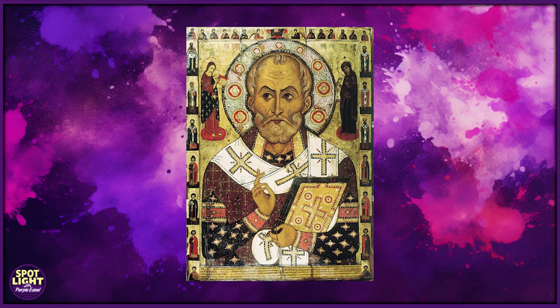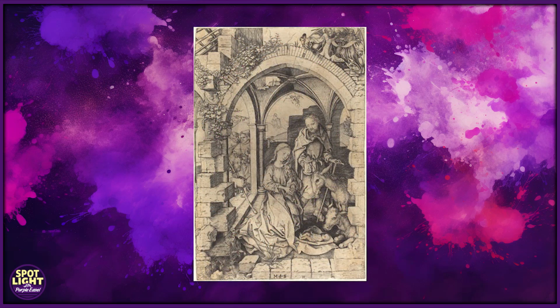1294 image of Saint Nicholas on a Russian icon. Saint Nick was a 4th century bishop from what is now Turkey. This is an early image of him. He's really the precursor to Santa Claus. Next up, we're going to 1450, and this is the Nativity by Martin Schwarzenegger.